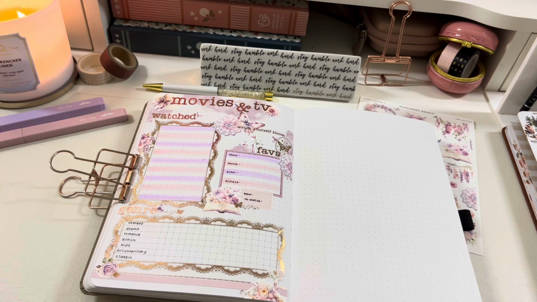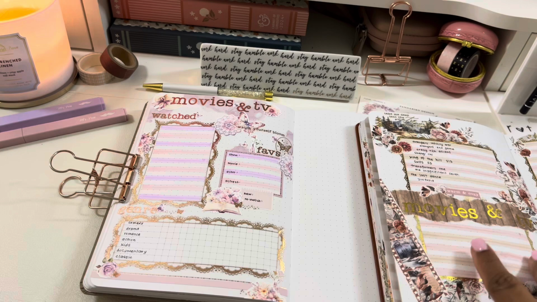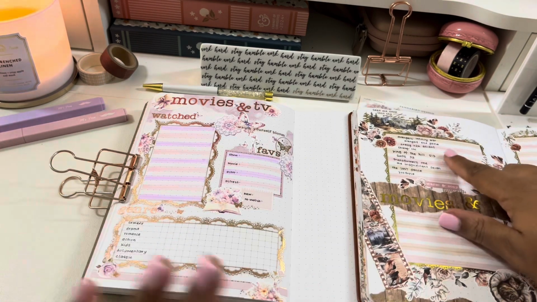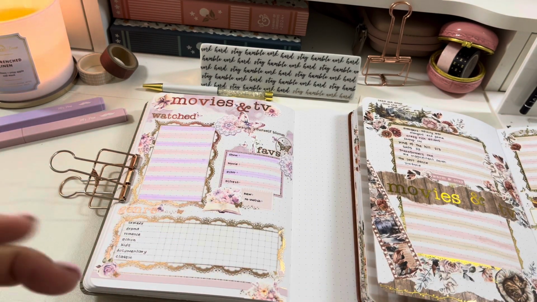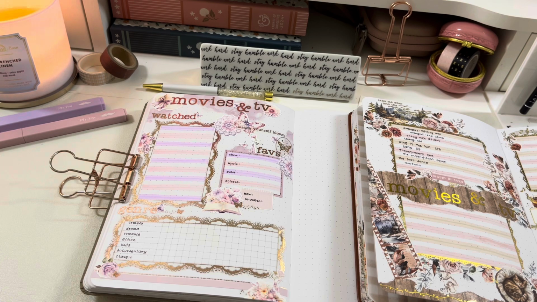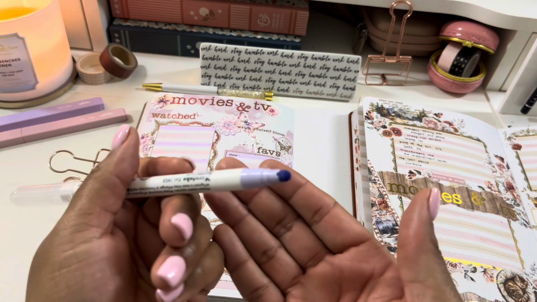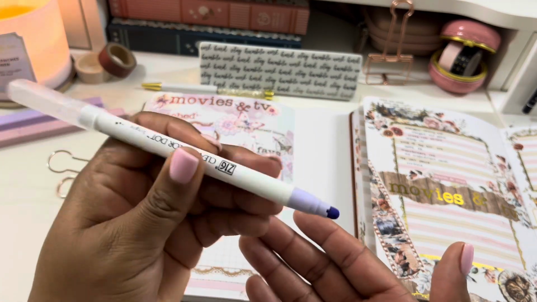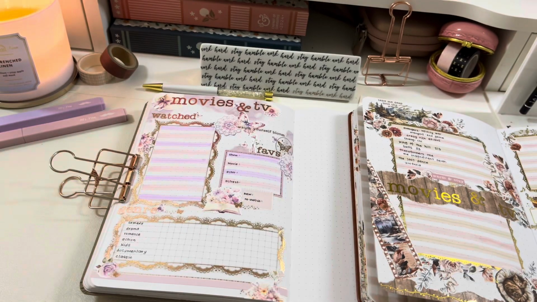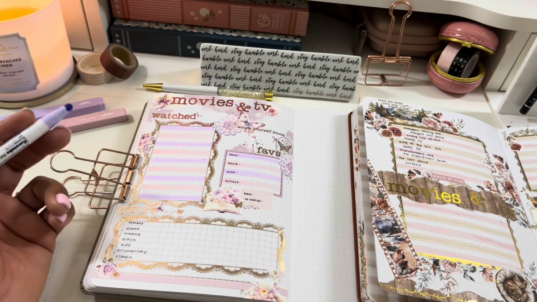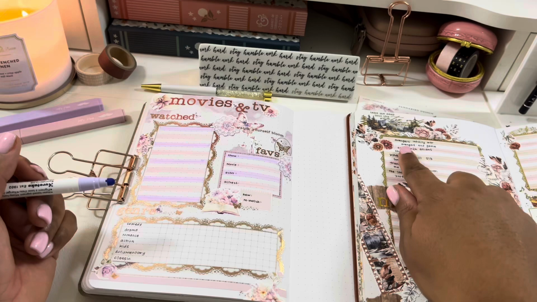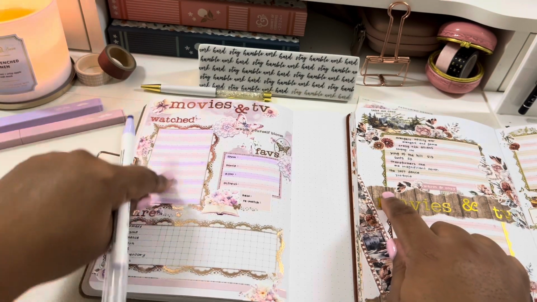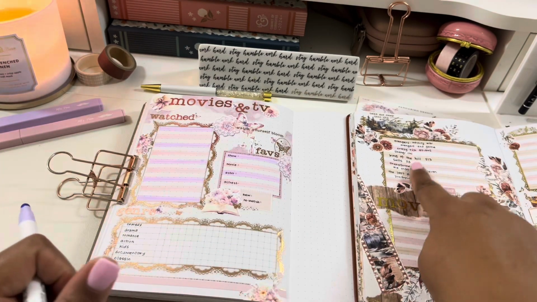In case you were wondering how I use the genre section, I haven't completed the month yet, so I haven't completed my list, but using what I have on here so far, essentially I'm just going to take one of my Zig Clean Color Dot highlighters and mark off when it falls into that category. So I would just go down the list of what's actually listed on this page, but for this example, I'll just use what's here.